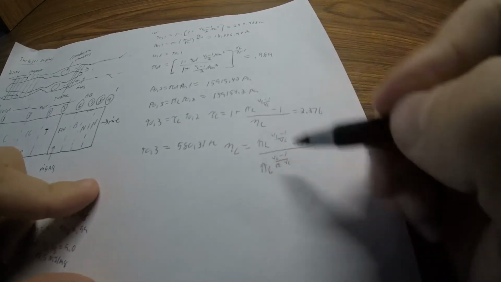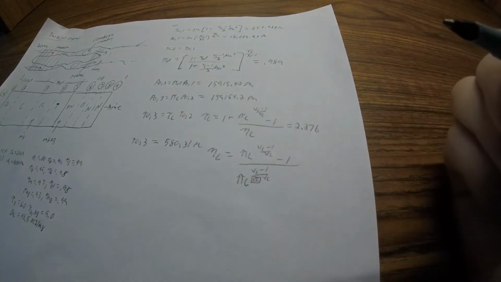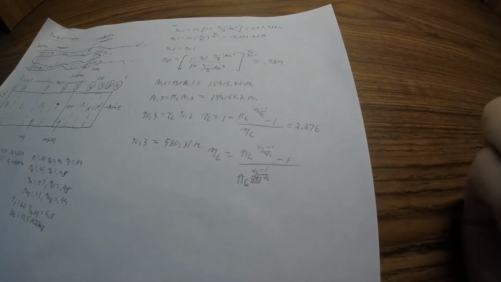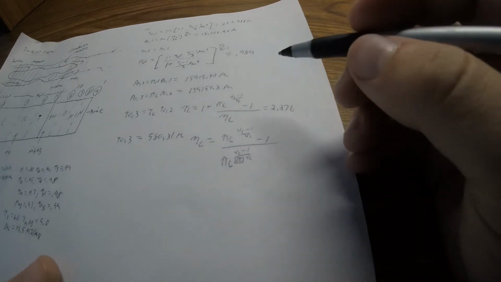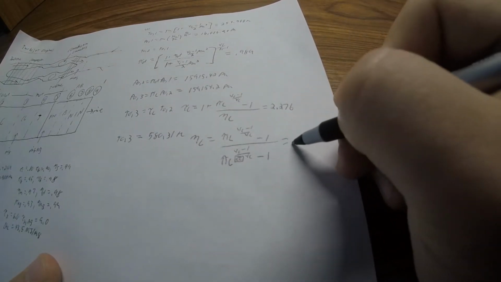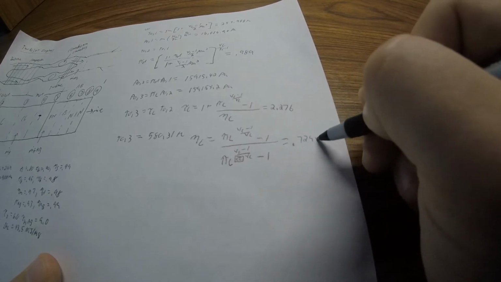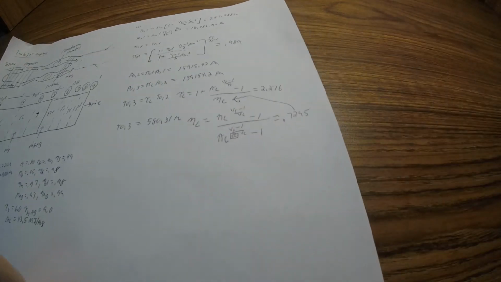So this EC, sorry if you can't see it, is the polytropic efficiency. That equals 0.7295. And then you plug this back into there, and you get that value.